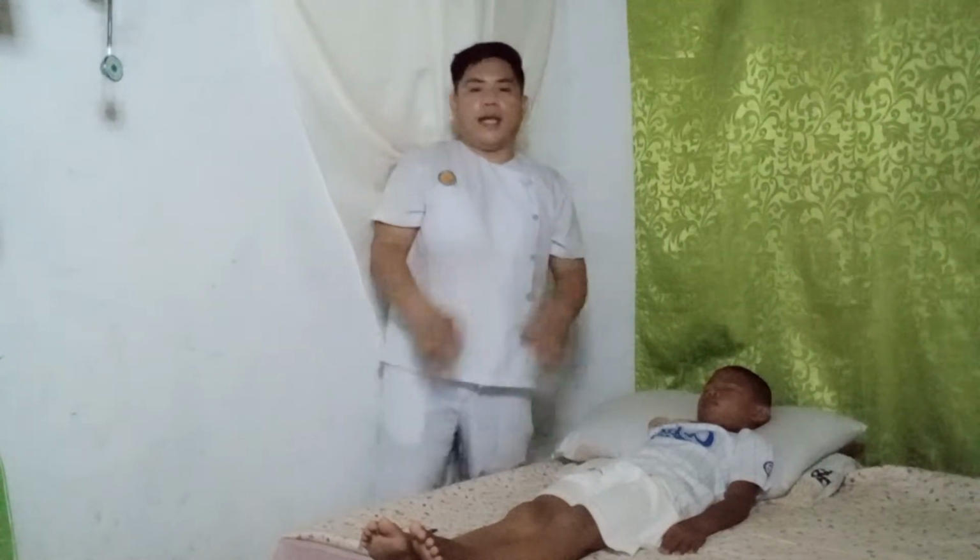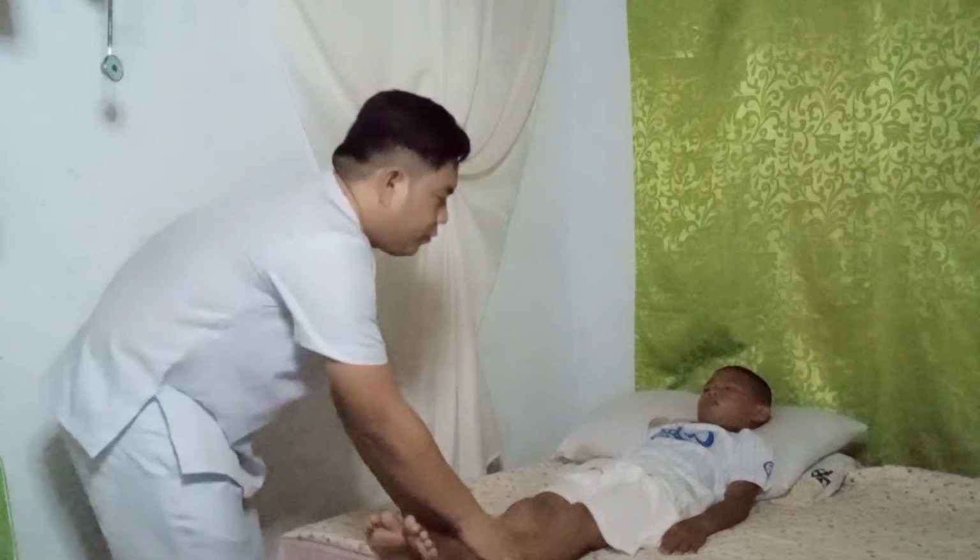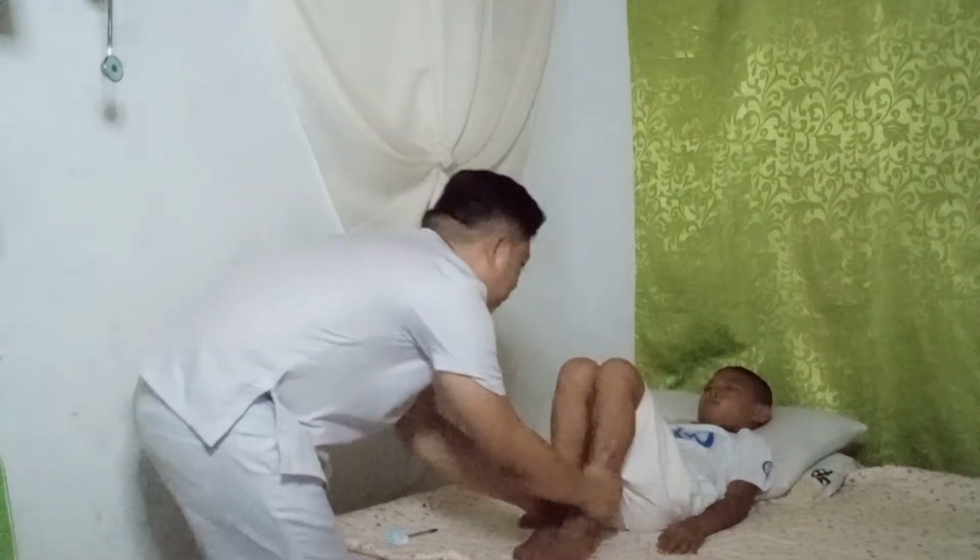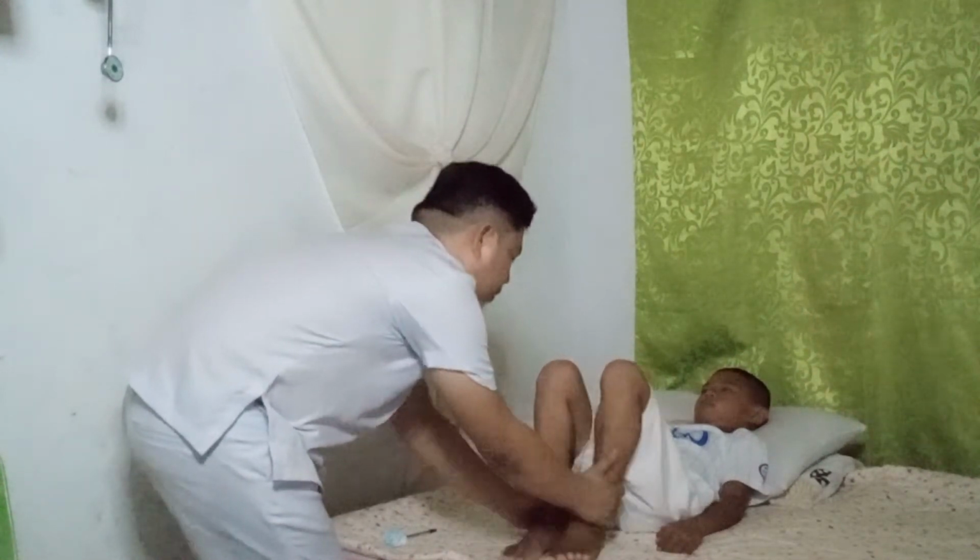Okay. The next one is the hamstrings. The client is supine, both knees bent. Then the client resists while you attempt to straighten the legs. Next one is the quadriceps. The client is supine, knee partially extended.